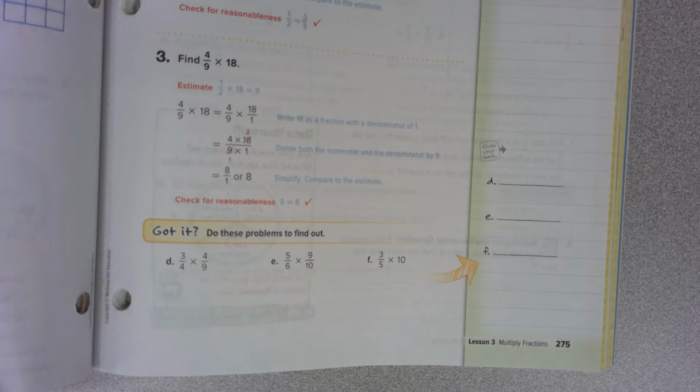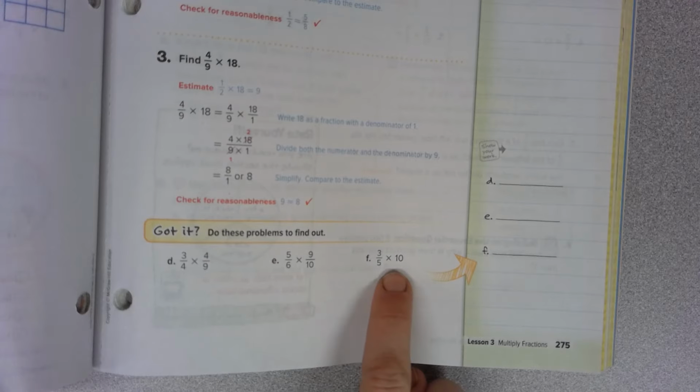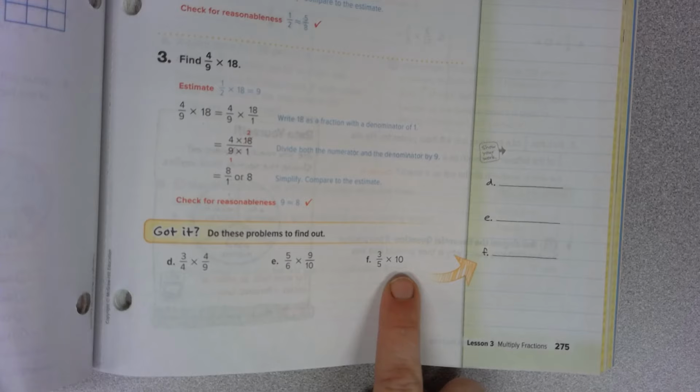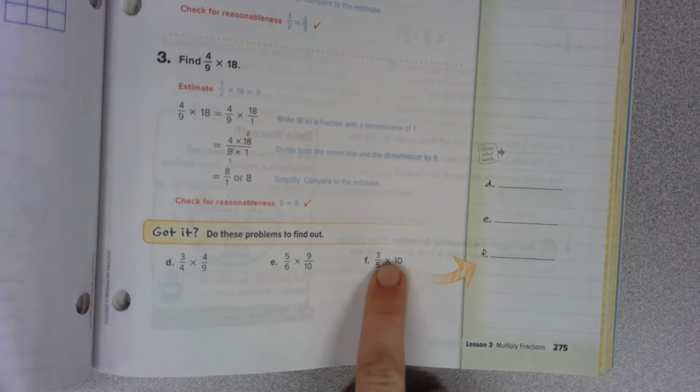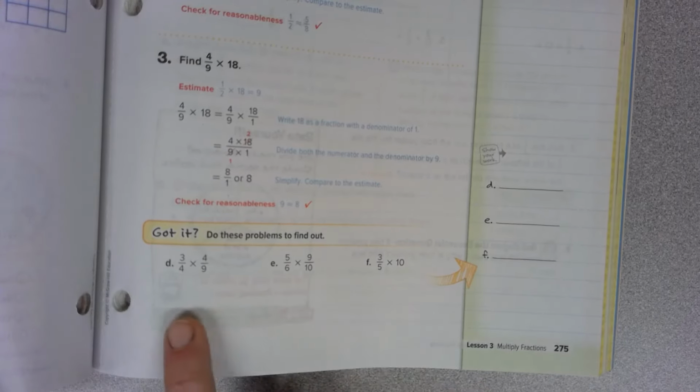But here's the thing. In yesterday's lesson, we ended up doing this after we turned our whole number to a fraction. So what I'm going to do is start with letter F. We're going to do a little review problem here, and then we will work on these problems here, okay? So let's start with letter F. Letter F is 3/5 times 10.